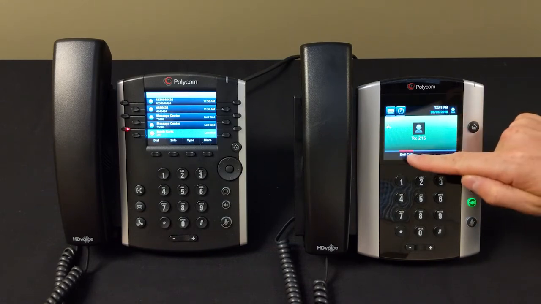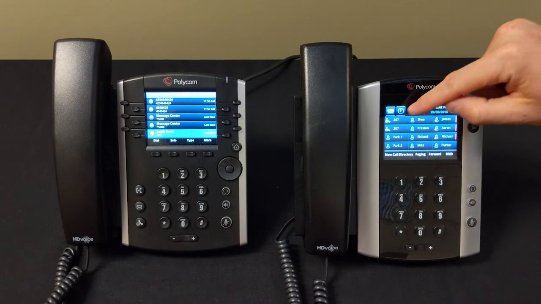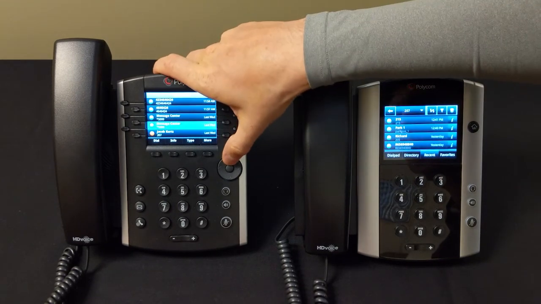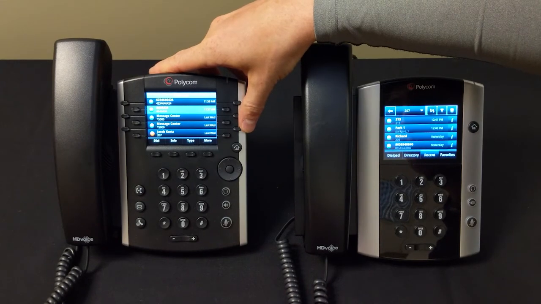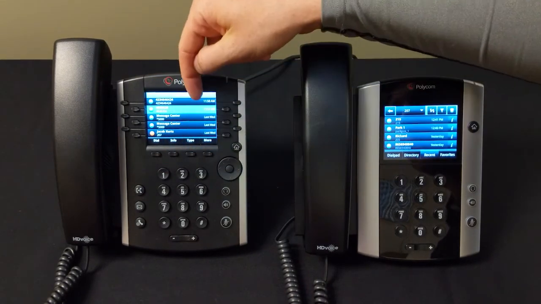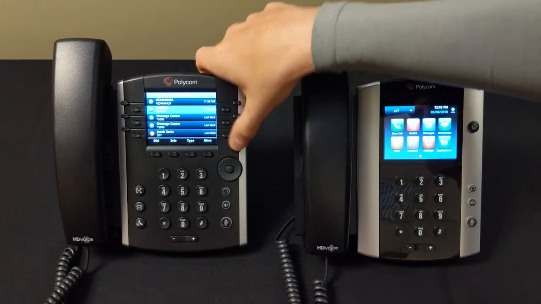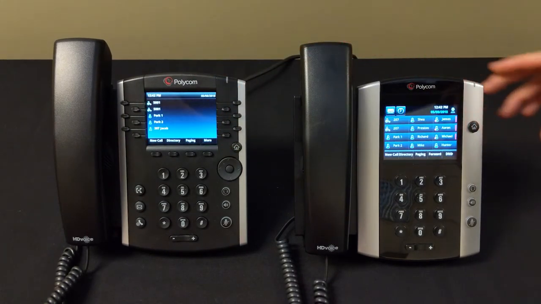If you happen to touch one of those, it will actually call that number or extension back. And then on the 400 series, if you want to call that number or extension back, you can simply hit the dial button on your selected recent call. So that's call history and getting to recent calls on the 400 and 500 series.